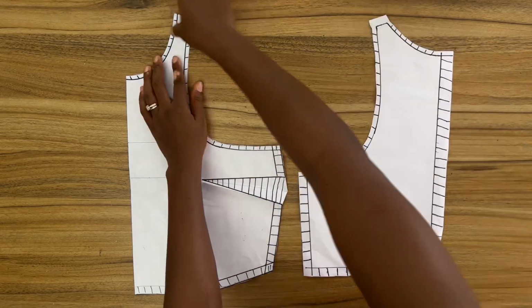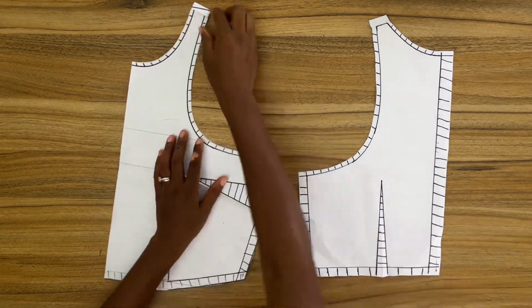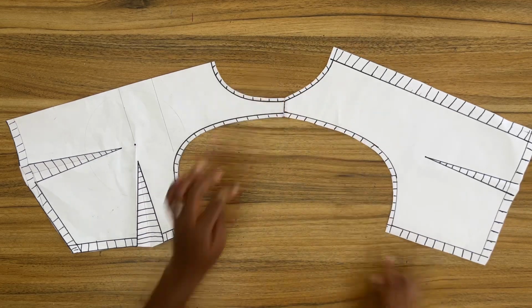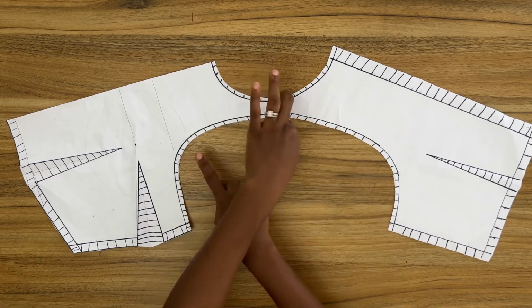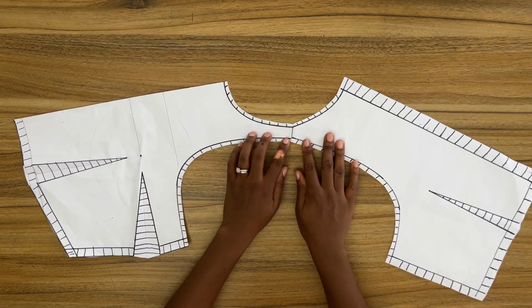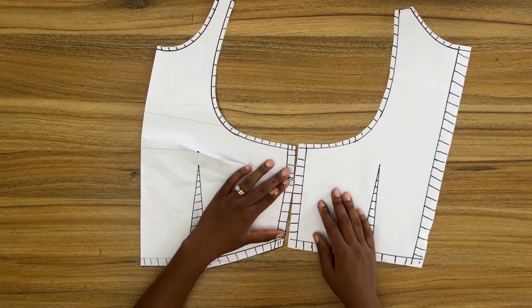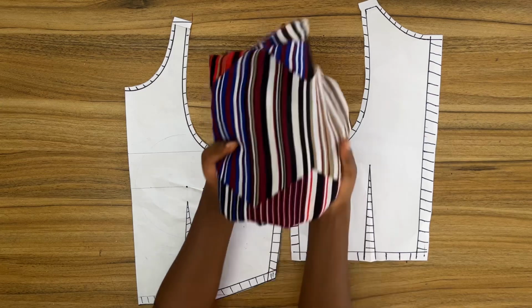The next thing you want to do is take the front and the back and match them together at the shoulder seam. So you want to make sure they match at this point and you have a smooth transition around the neckline. And you also want to check the side seam of both the front and the back just to make sure they match. So I'll be using this chiffon fabric for this top.